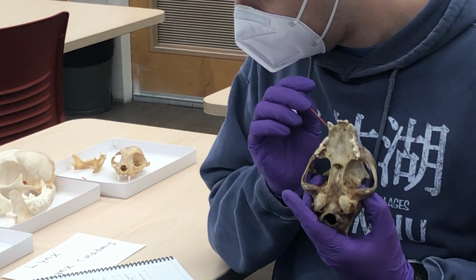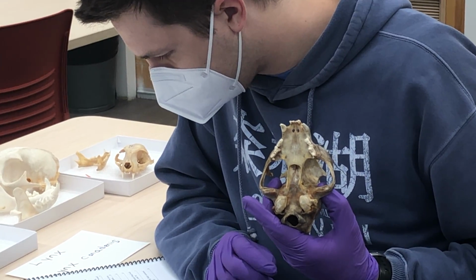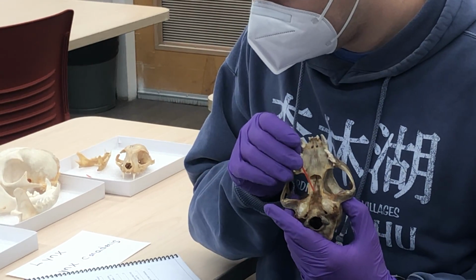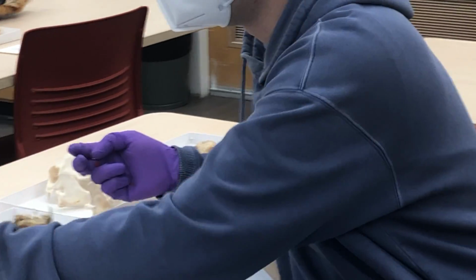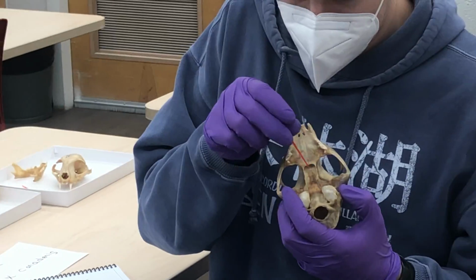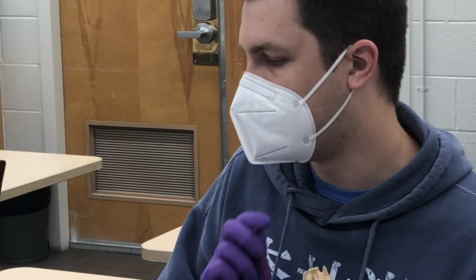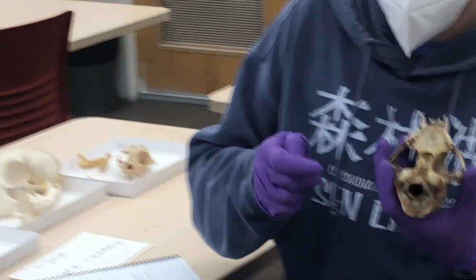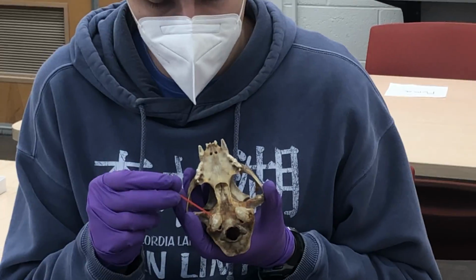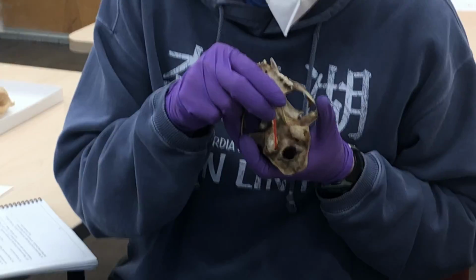And here, in the Canada lynx, it says that this bone is more flask-shaped versus narrower in the bobcat. However, that's not my favorite trick. I will emphasize instead looking at these two foramina in the back. So we have the auditory bulla here, we have the occipital condyles here. I'm talking about these two holes.